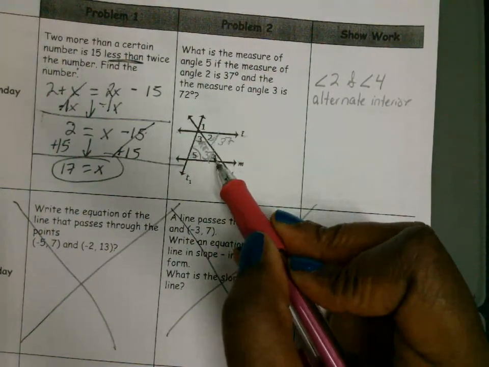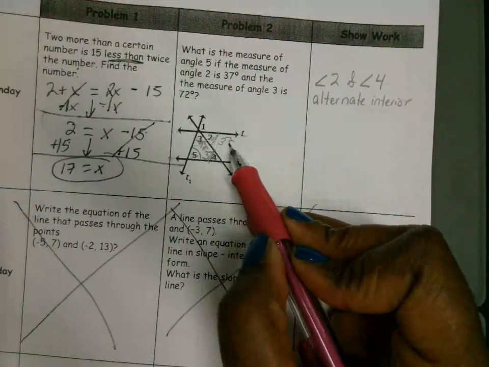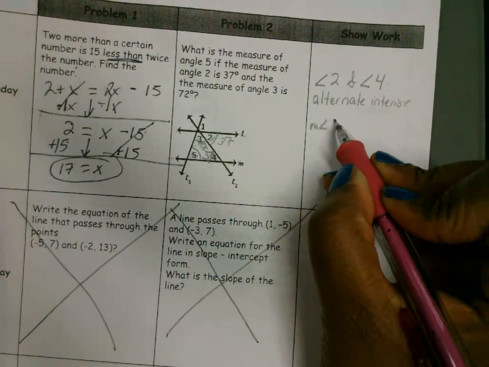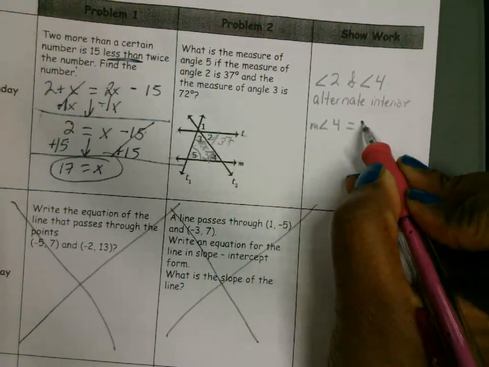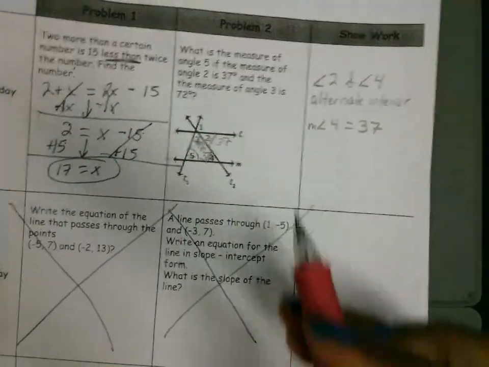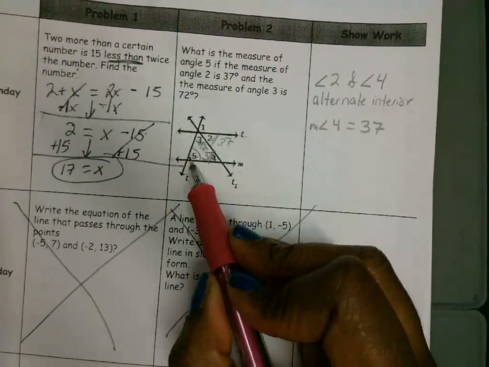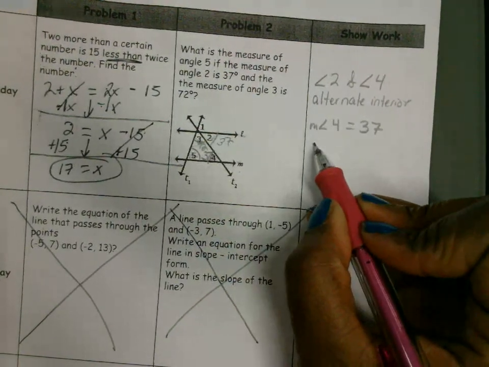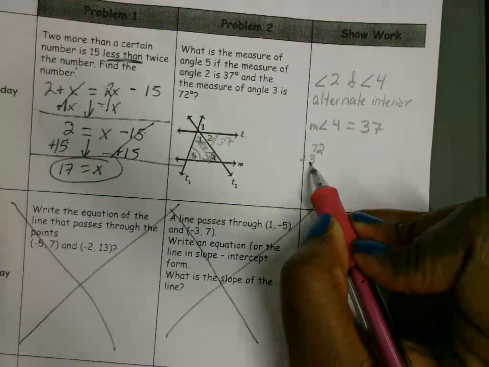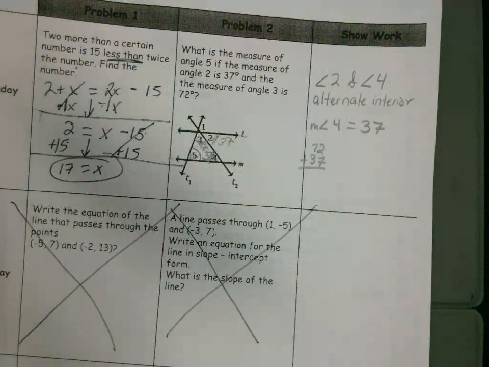So since angle 2 is 37, angle 4 is also 37. So we're going to add 37 plus 72 and subtract it from 180.